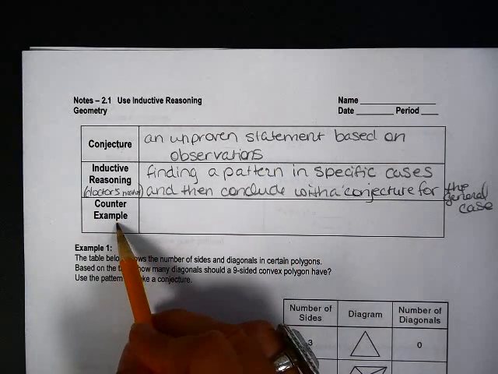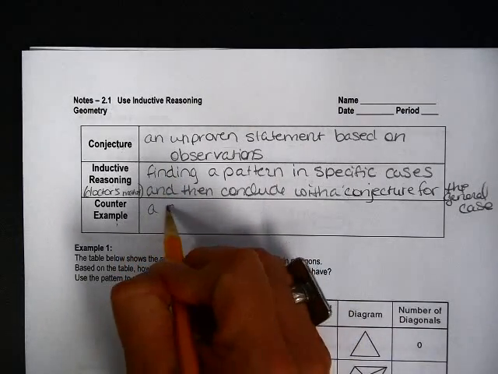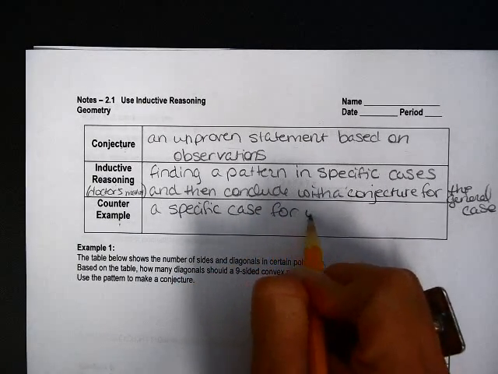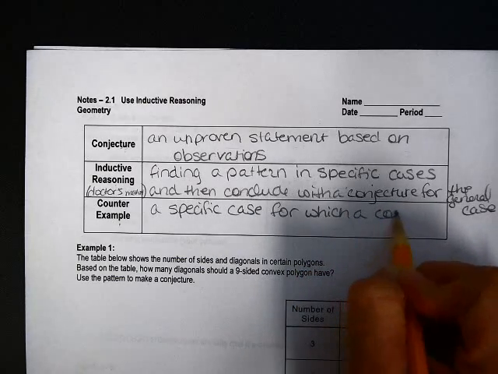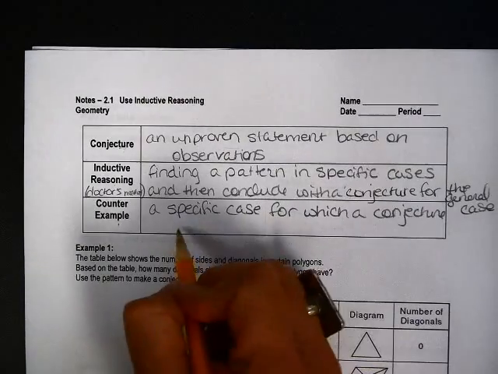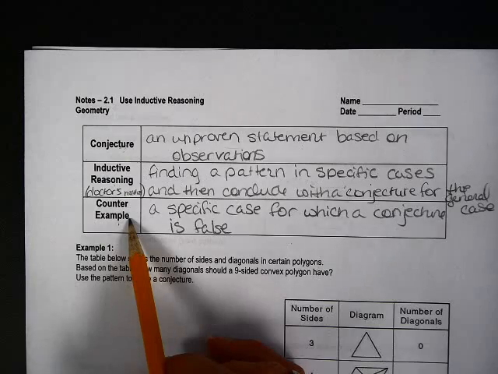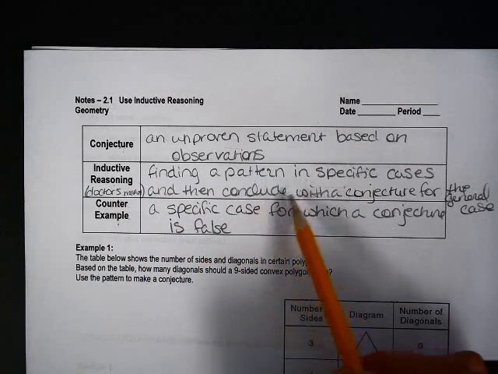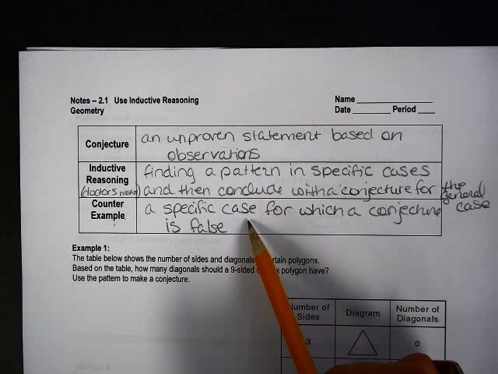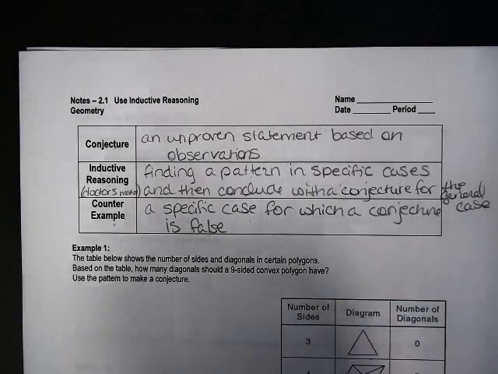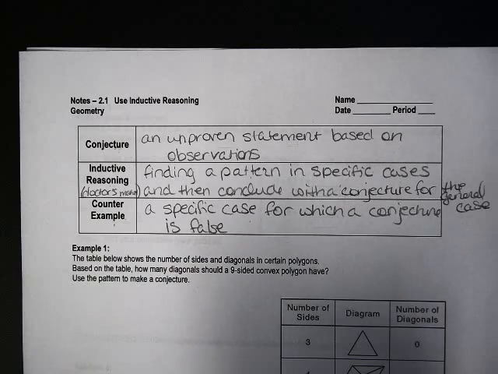Now, a counterexample. A counterexample is a specific case for which a conjecture is false. So if you think you found a pattern but you can find a specific case to prove it false, then you can't say that this is true anymore. If you can find one counterexample, then you can't say that a case is true. You have to say that it is false.